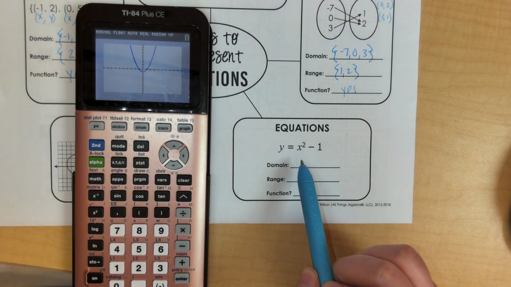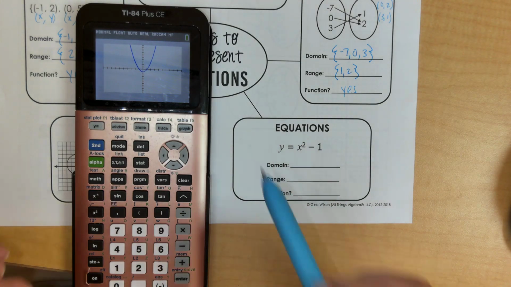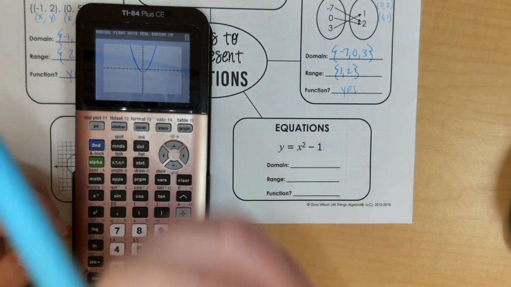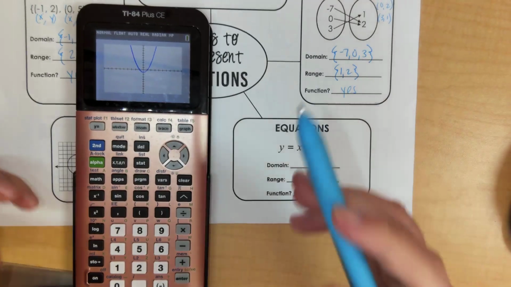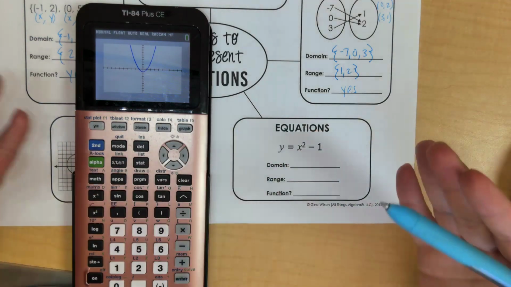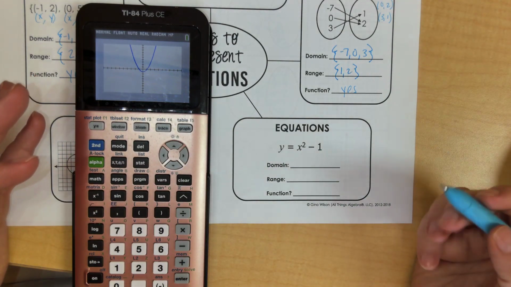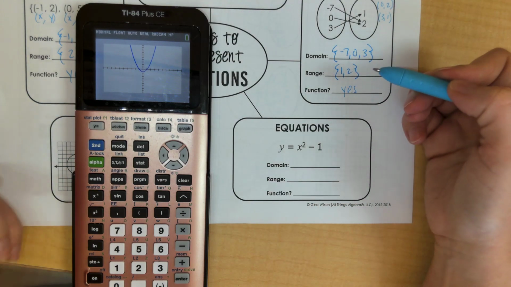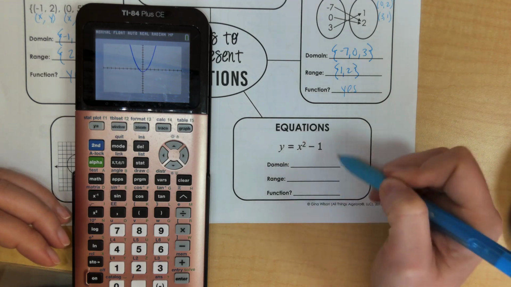So for our domain, we're looking at every possible number from negative infinity all the way to positive infinity, because that's where this equation represents all of those x values. And when we do our domain, we can't just write every possible number that you can imagine. We have to write it in another format.